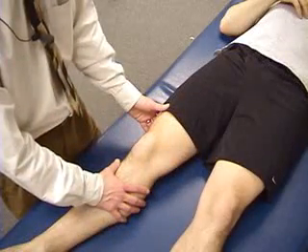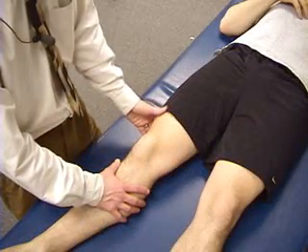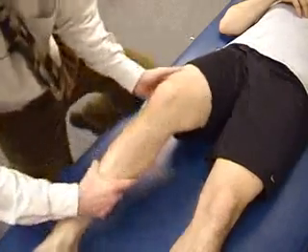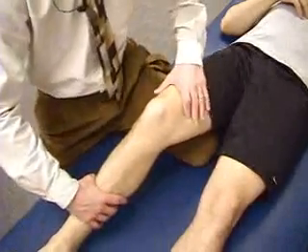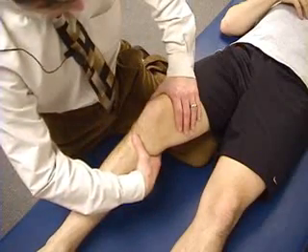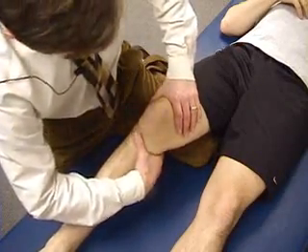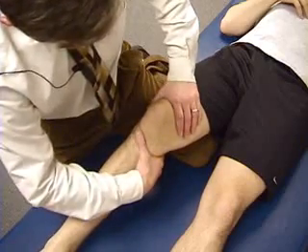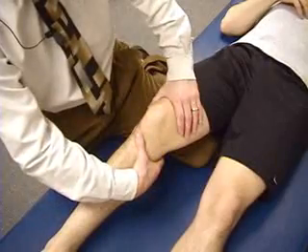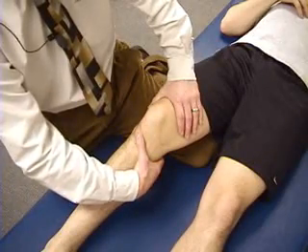An alternate way to assess the integrity of the ACL in patients with larger legs is to perform the Lachman's test with your own leg underneath the femur, helping to stabilize the femur, and again putting your hands behind the proximal tibia, and again performing the Lachman's with pulling forward firmly, looking for anterior displacement and firmness of the endpoint.